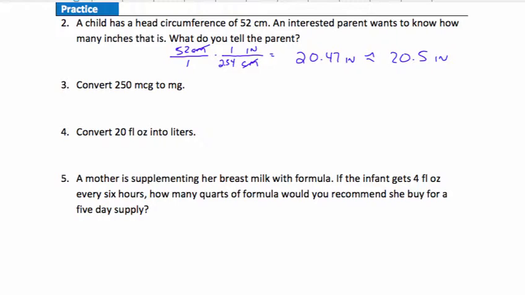Question 3. Convert 250 micrograms to milligrams. So here we have 250 micrograms, and we want to convert that now into milligrams. Well, to go from micrograms, the smaller unit, to milligrams, we're going to move the decimal 3 places to the left. So in the number 250, the decimal starts right there. We want to move this 3 places to the left. 1, 2, 3. So that is going to be 0.25. We could write the 0 on the end, but it's not necessary.